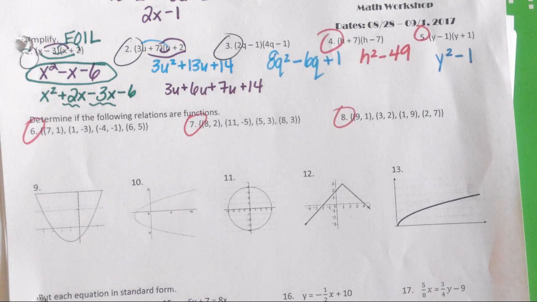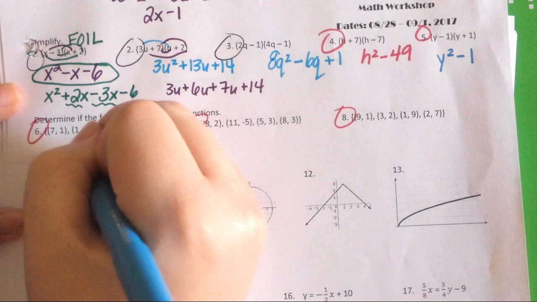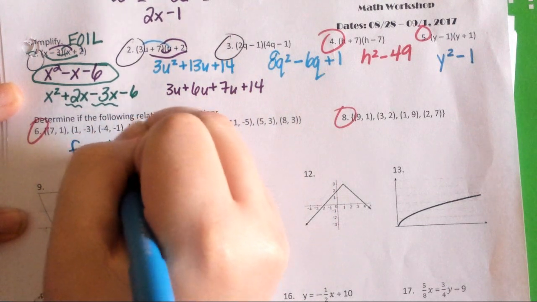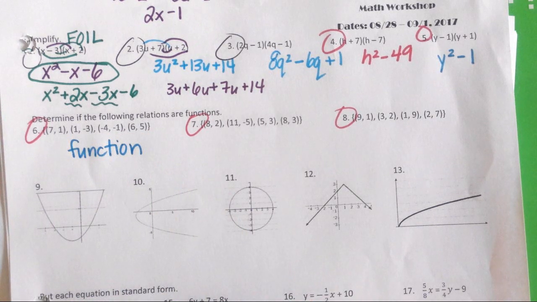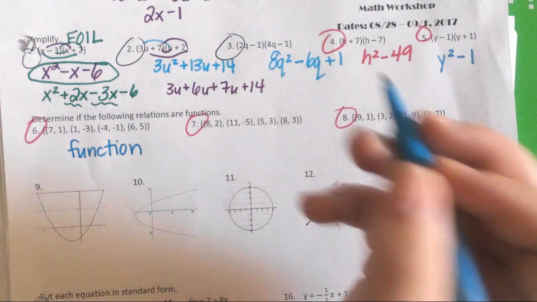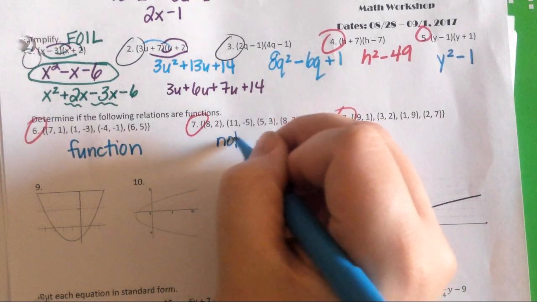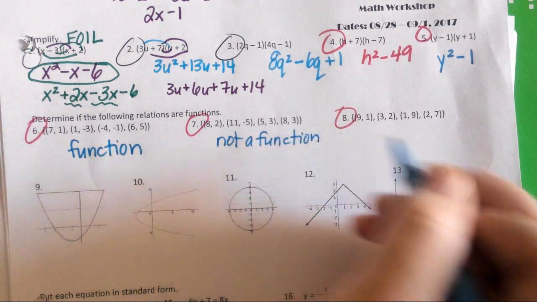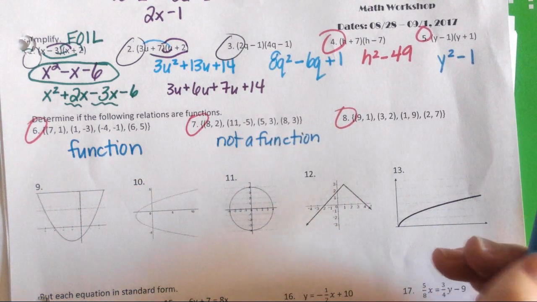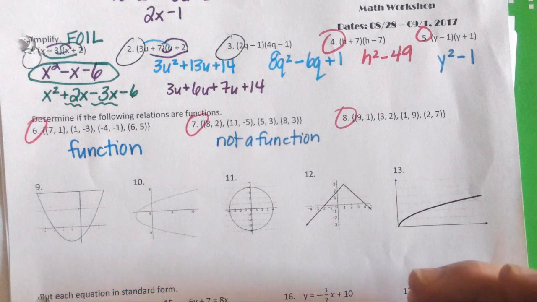Let's see, table 1, function for number 1, he says. That is correct because each x value has only one y value, so that sounds correct to me. And you can have a point for that. Table 3, number 7. Why? Okay, because of the what? The 3's. Okay, you can have a point for not a function. Can someone fix why it's not a function?